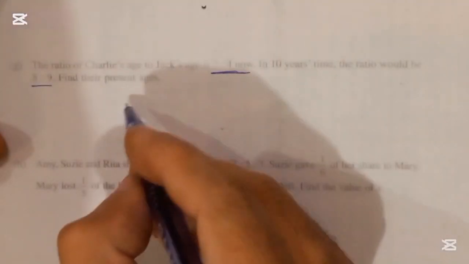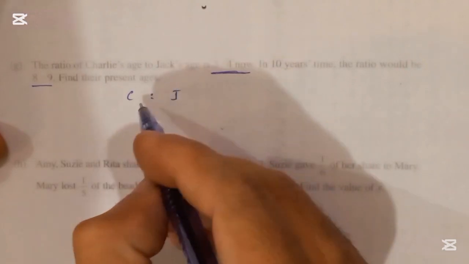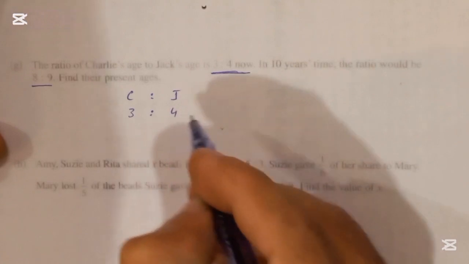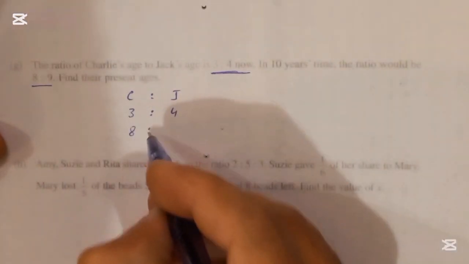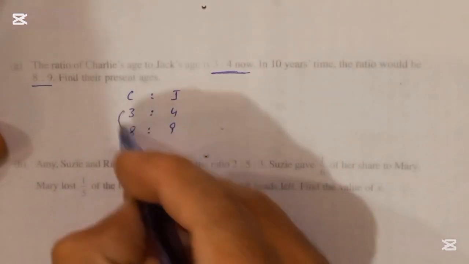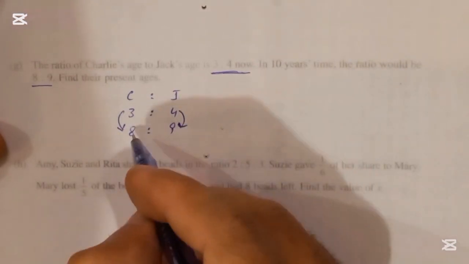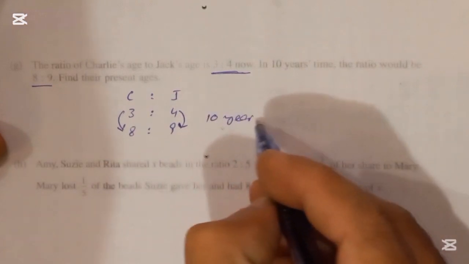So Charlie's to Jack, present ratio is 3:4, and in 10 years time the ratio will be 8:9. So this is 10 years time.